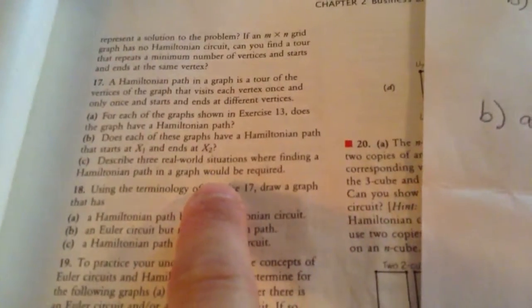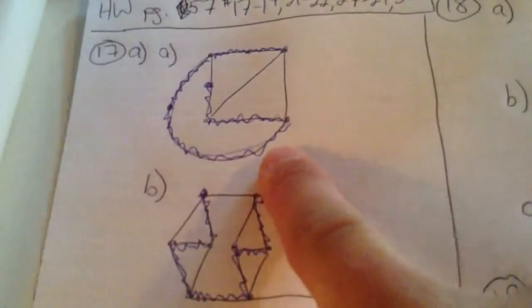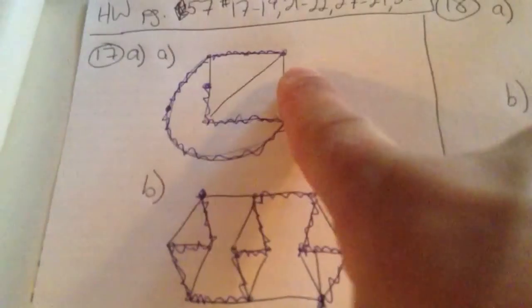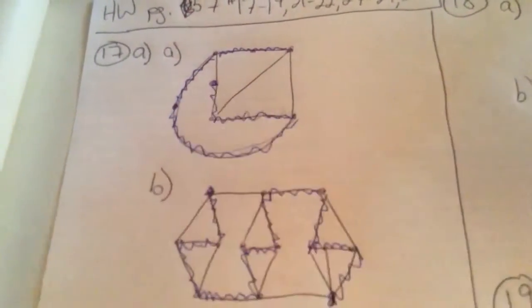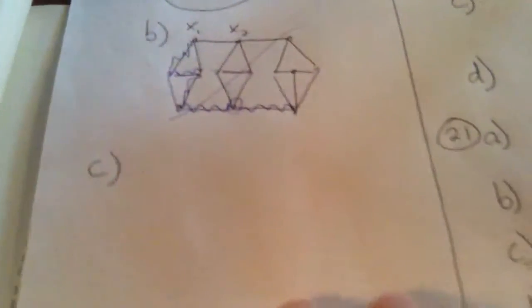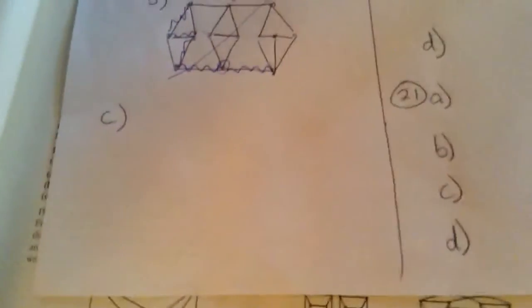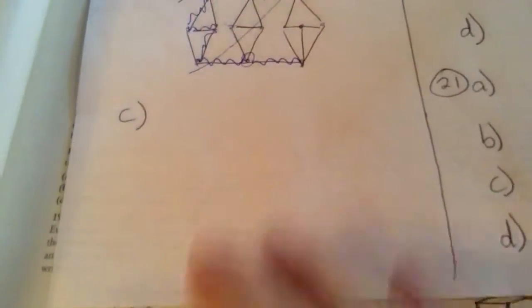Part C, describe 3 real-world situations where finding a Hamilton path in a graph would be required. Well, it's still the idea that I need to visit every location, but it's fine for me to start at one place and end at another place. So there would be similar types of applications, except that we don't care about returning to where we started.